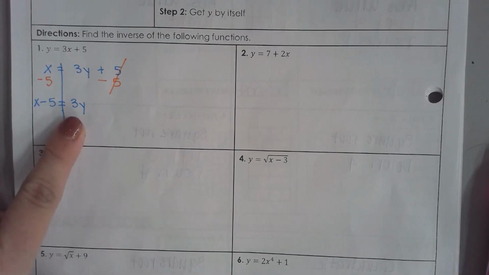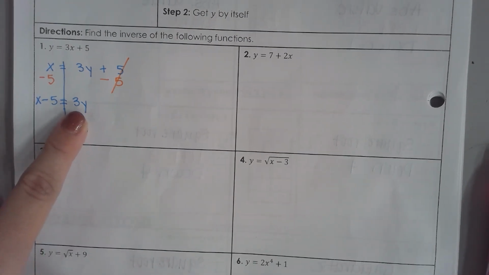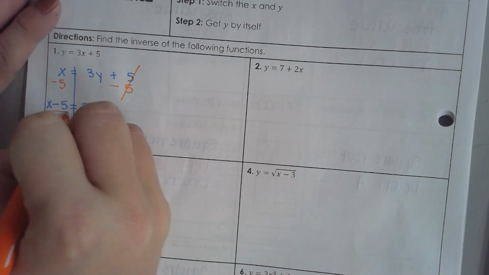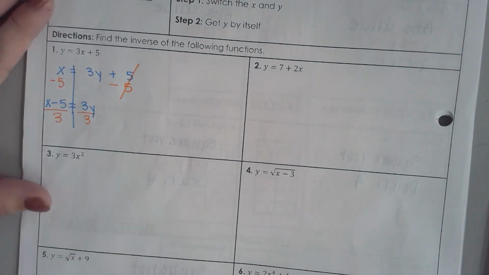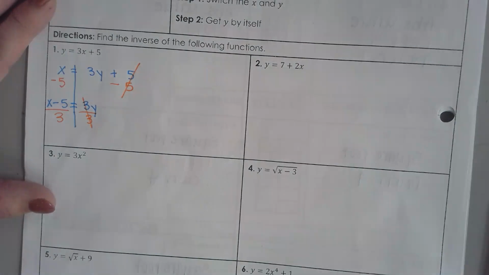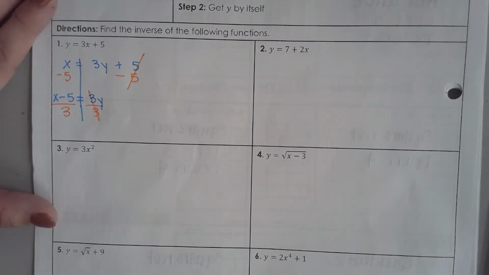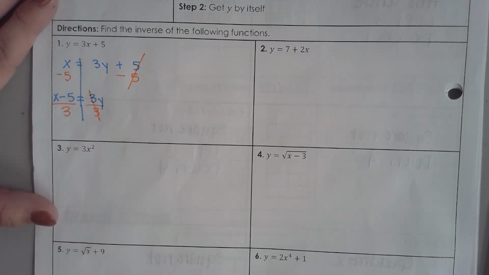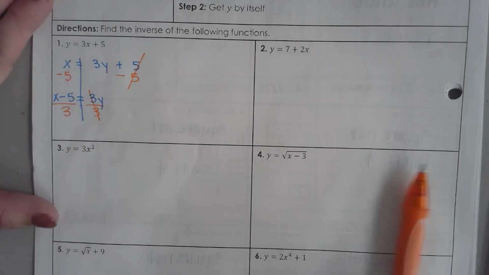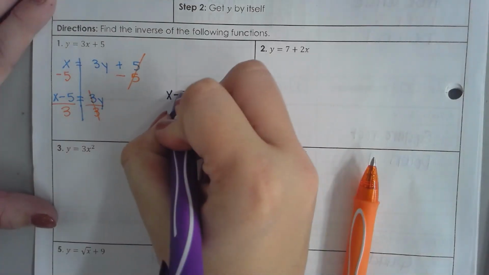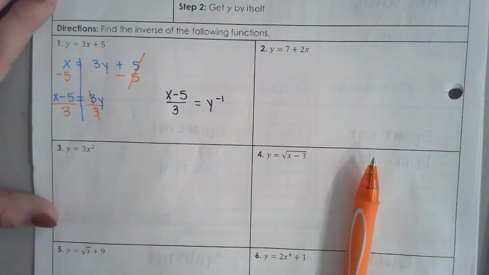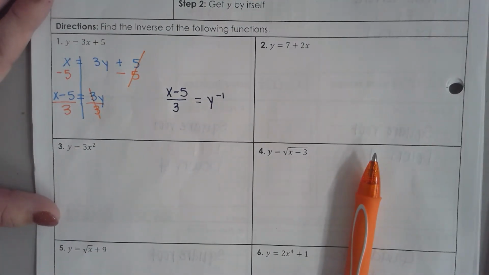If my goal is to get y by itself, how would I get rid of this 3? Divide. Yep, so we're going to divide both sides by 3. You divide by the number that's with your y. And now is my y by itself? Yes. So my answer is x minus 5 over 3. And I'm going to say that's equal to y inverse. Y with the -1 exponent.